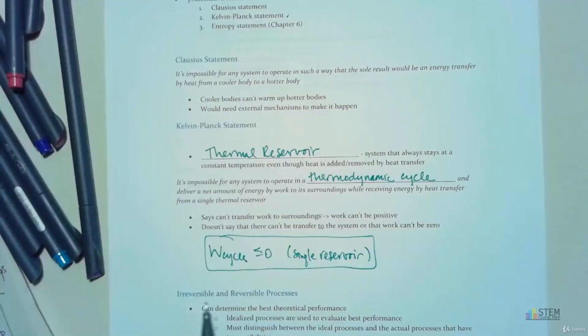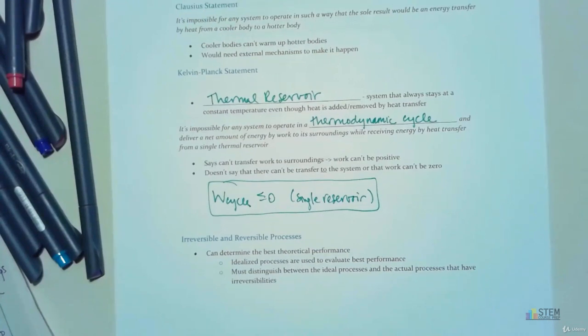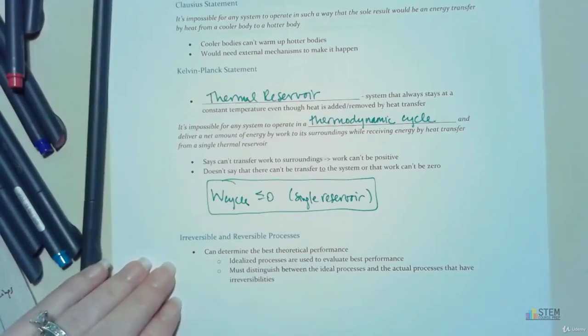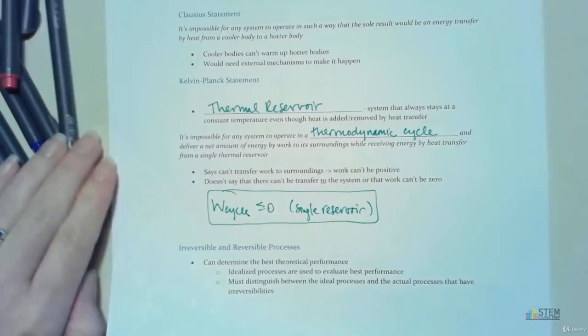Now let's go over irreversible and reversible processes. With this, we're going to be able to determine the best theoretical performance. The way we do that is we're going to use an idealized process. Idealized processes would be like the ultimate ideal process that you could get, the most efficient thing you could have. Now we're going to have to distinguish between an ideal process and a real, actual process that has irreversibilities. You might be wondering, what in the world is an irreversibility? Let's go over that.